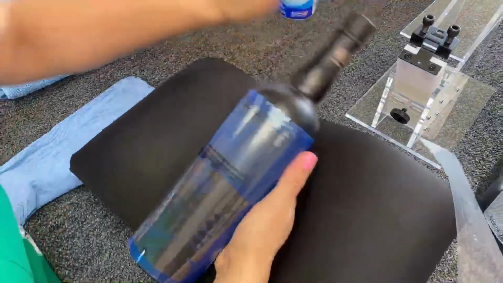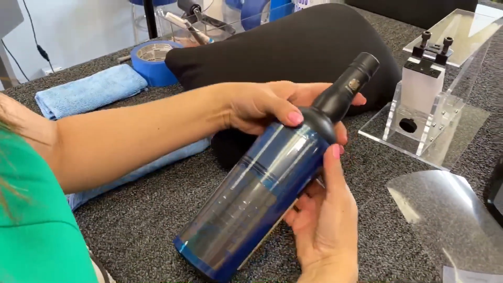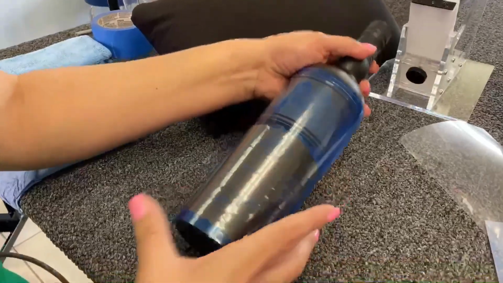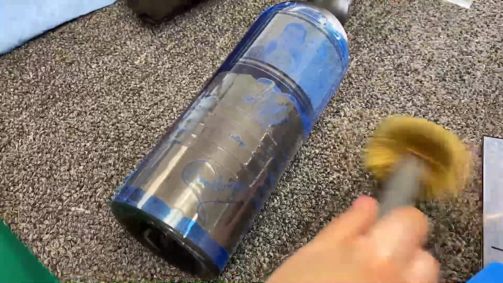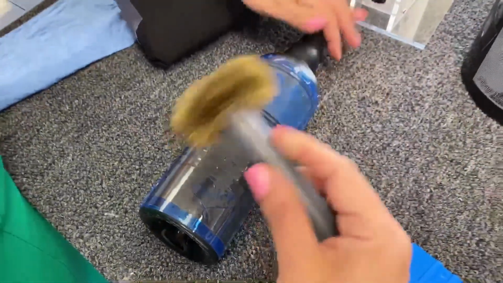Okay. All right, so now we have our bottle. We're going to use our thumbs just to press everything down. You can see a lot of air in my area here. So I'm going to take my wire wheel roller, and we're just going to lightly roll, just like you would your hand, just lightly roll.